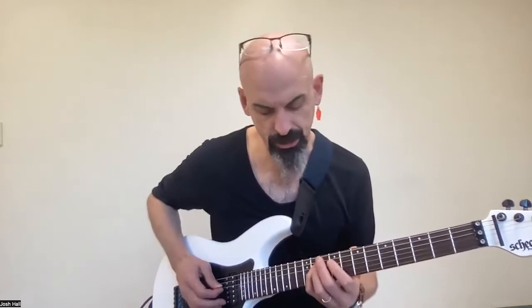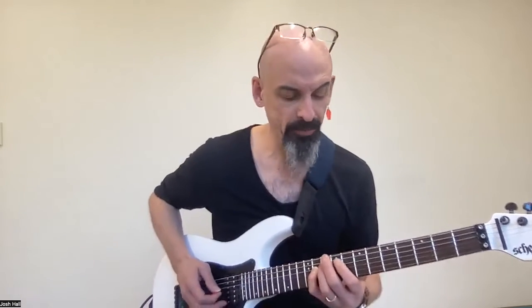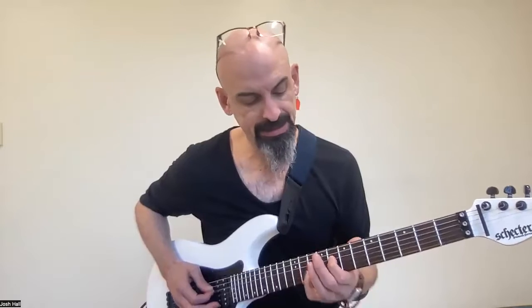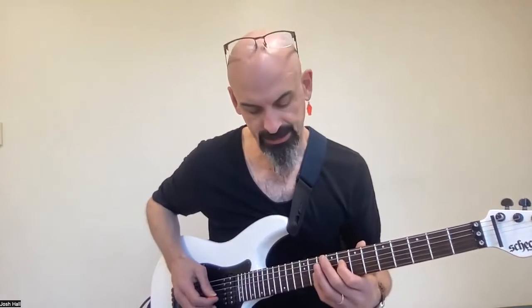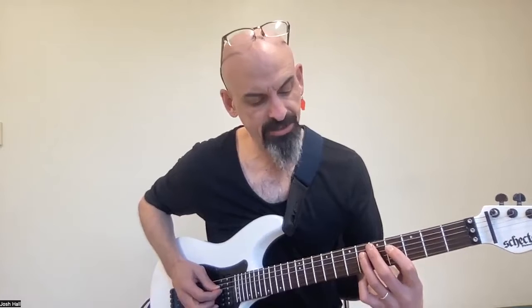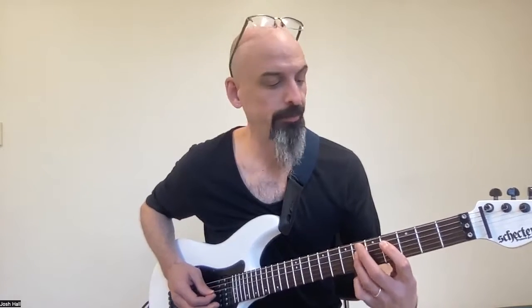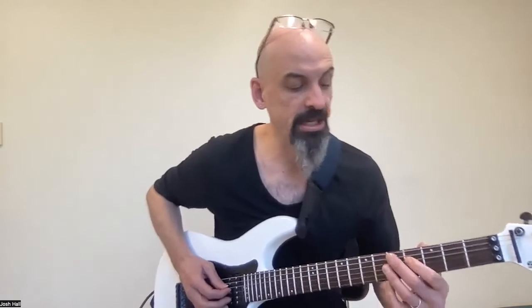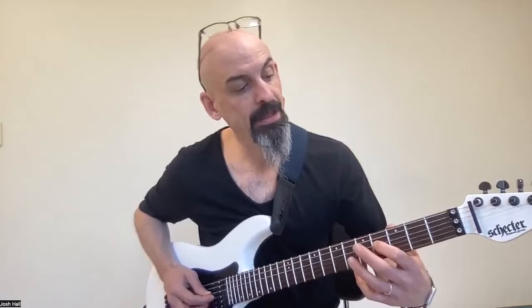Back down. C sharp is at the 11th fret. And then A sharp is at the 8th fret there. And then we've got the 6th fret is G sharp. 4th fret is F sharp. And then the 1st fret is D sharp.